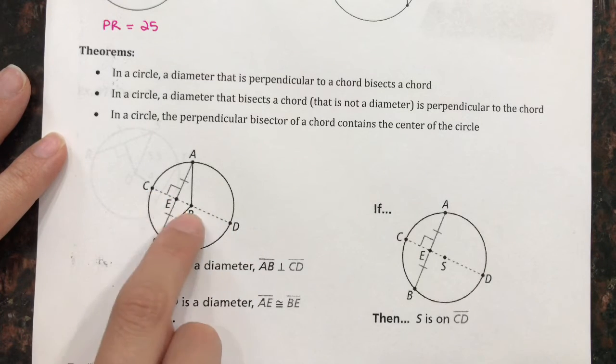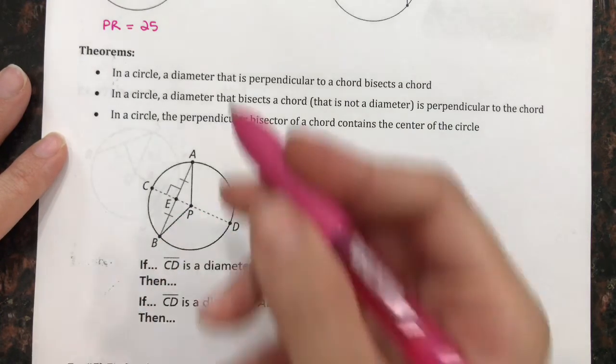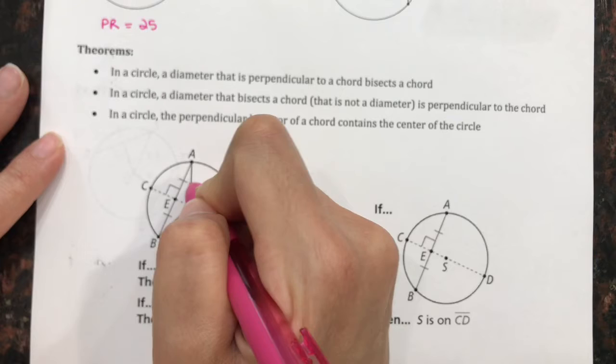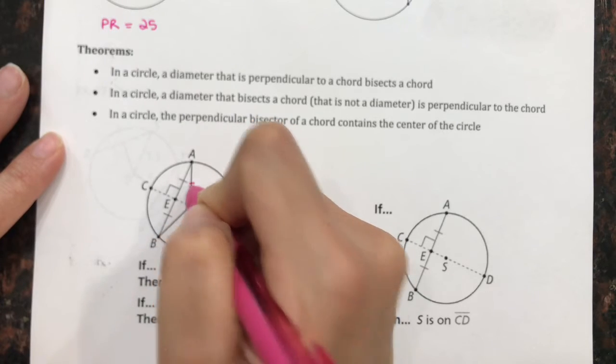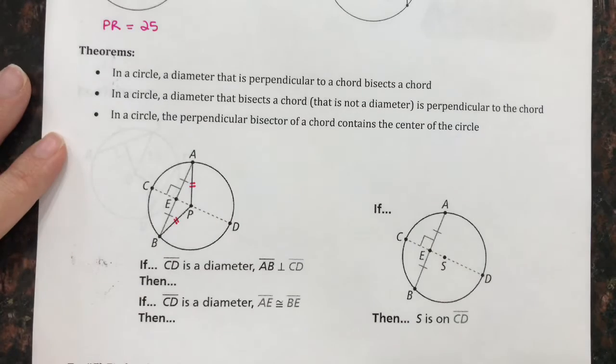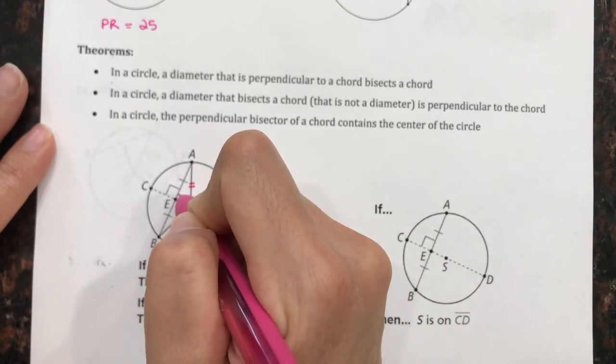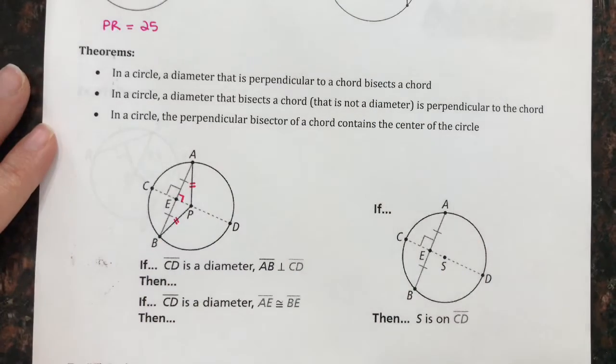So a diameter is just 2 radii, goes all the way through the center. Now, one of the things that happens is that these two sides are congruent to us, okay? And since the diameter is perpendicular, I'm gonna go ahead and mark this as a right angle as well.